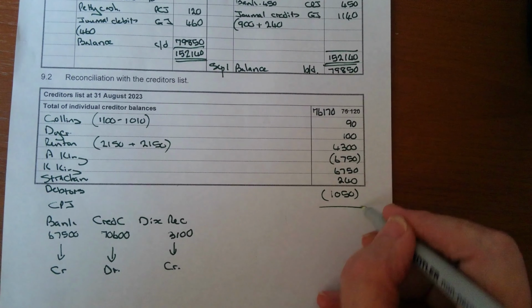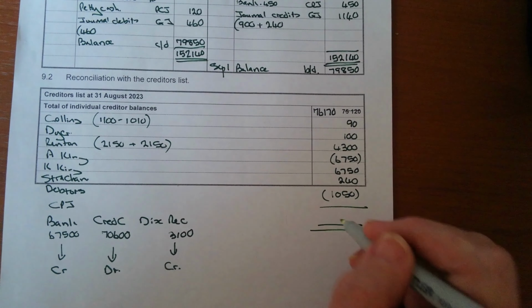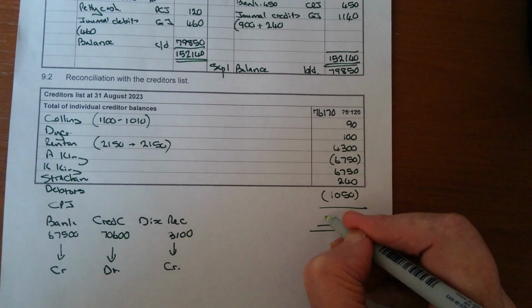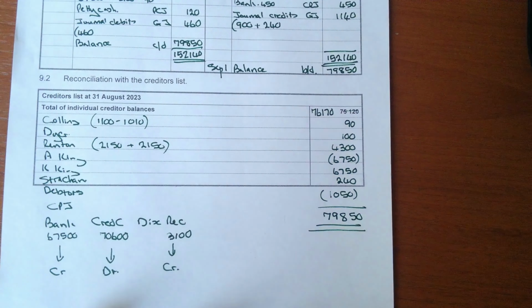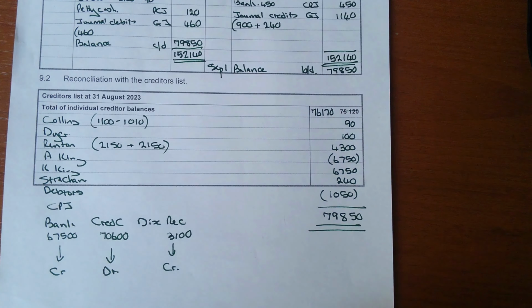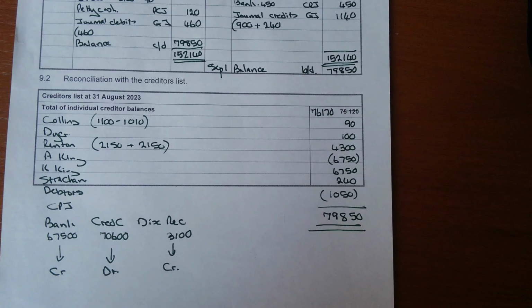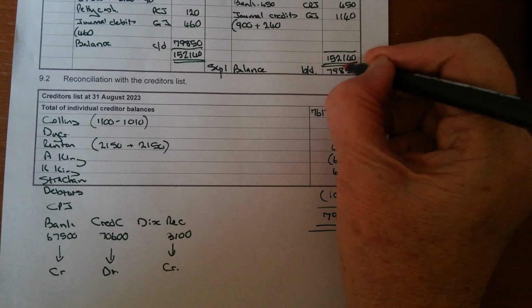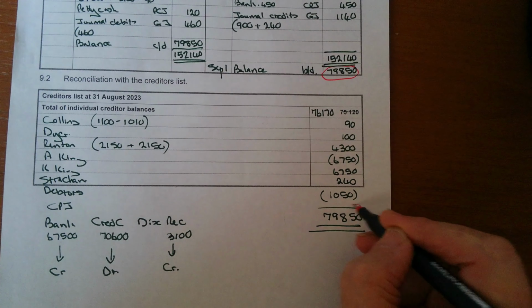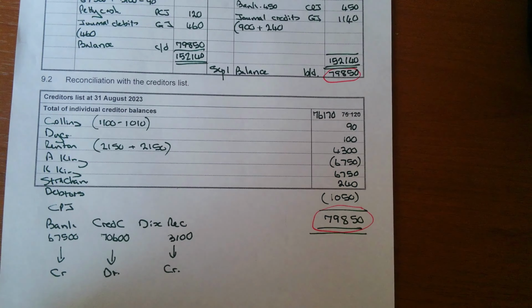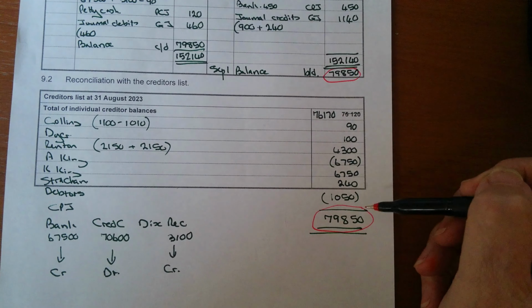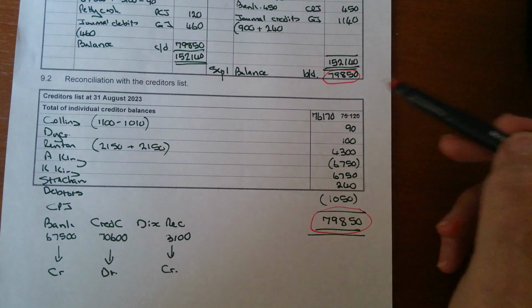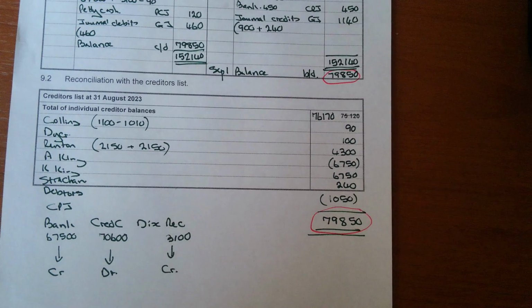Okay, if I add up my creditors list, I will see that this total is 79,850. Now, the whole purpose of the reconciliation of the creditors control with the creditors list is to determine if we correct all the mistakes and we record all the entries that were not recorded, will we get the same answer? So if there's no more mistakes, these two should be the same.